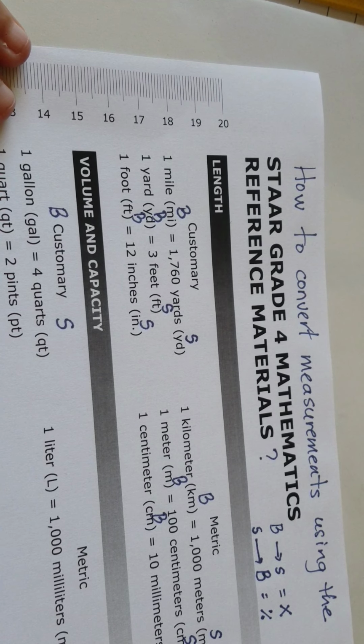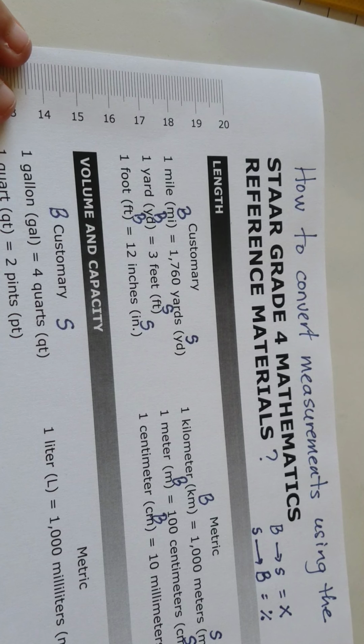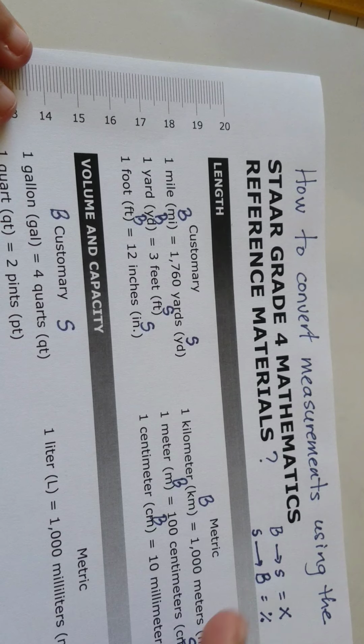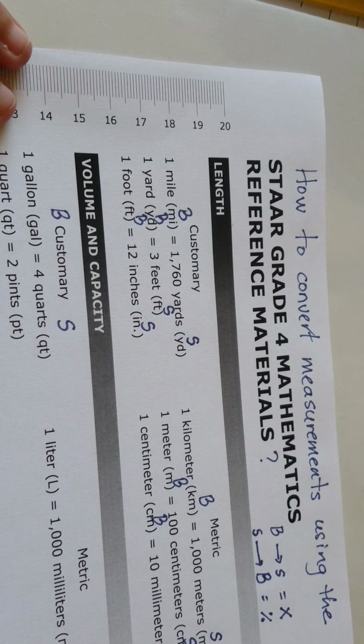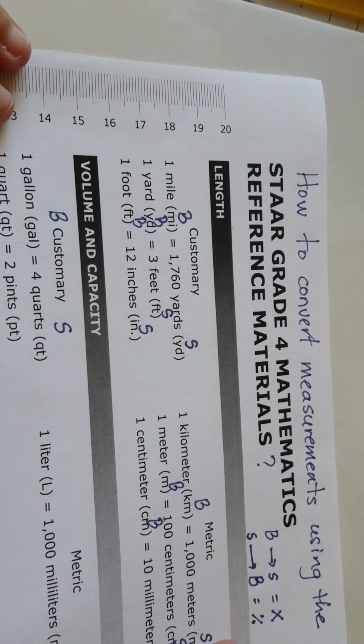Hi. Today we're going to see how I can use this document to convert measurements. So the question is, how to convert measurements using the STAR grid for mathematics reference materials. So the first thing we're going to do is understand that this document is very useful.